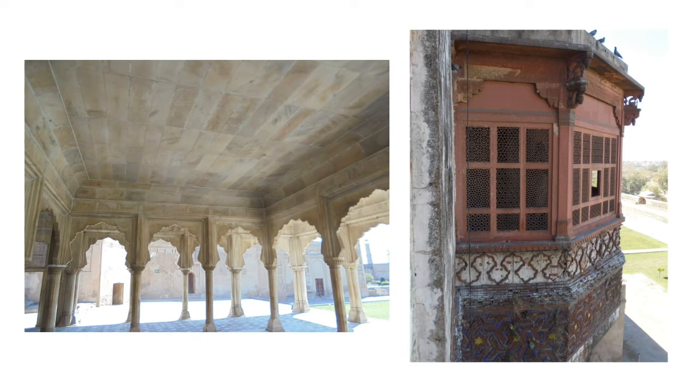One exquisite example was constructed in the time of King Shah Jahan. You can see the combination of red sandstone and different perforated screens from the red sandstone, and in between white marble has also been used.